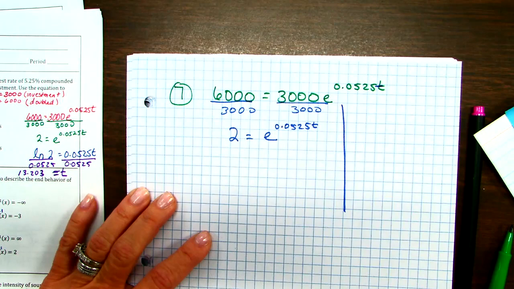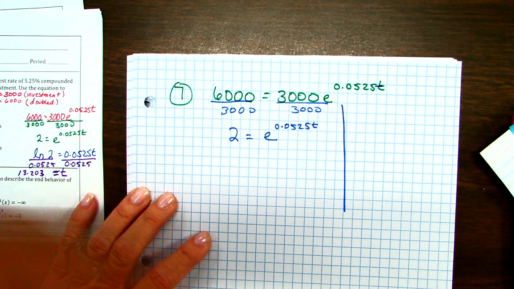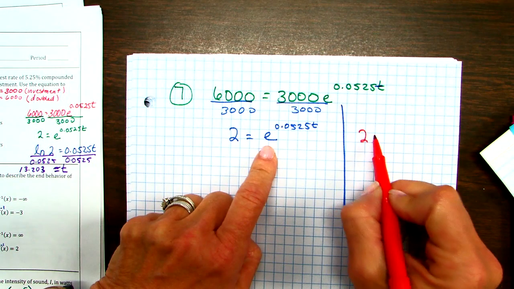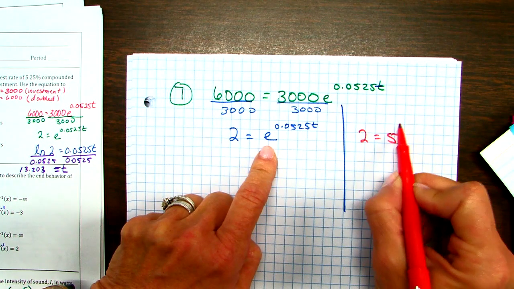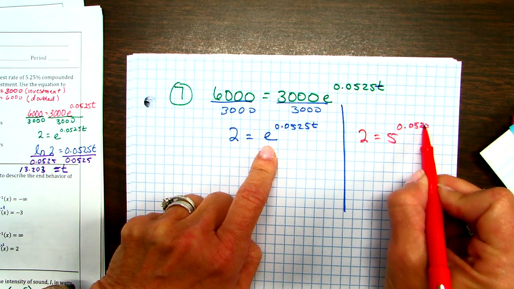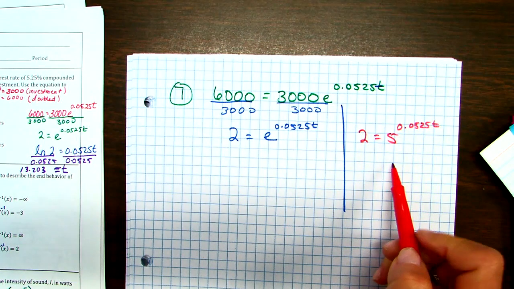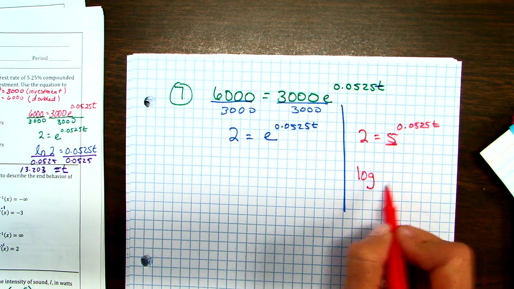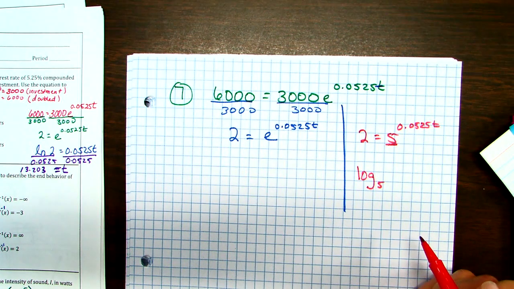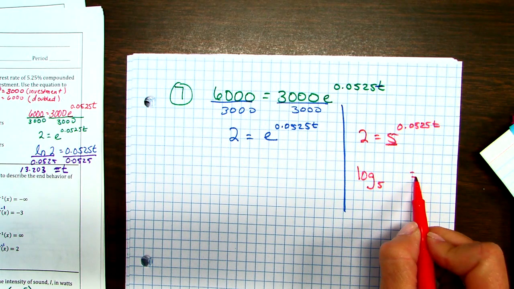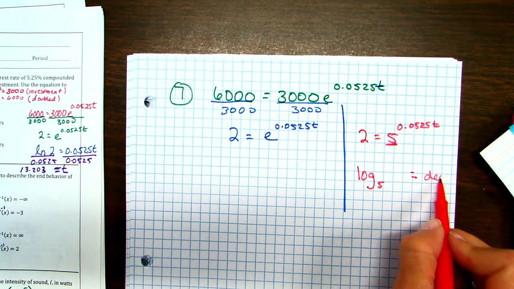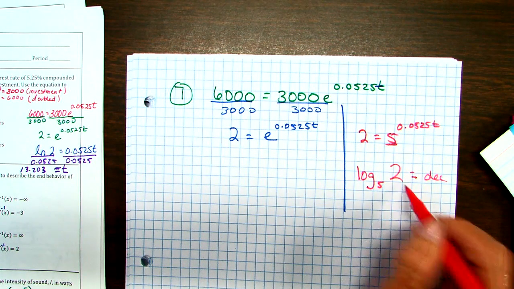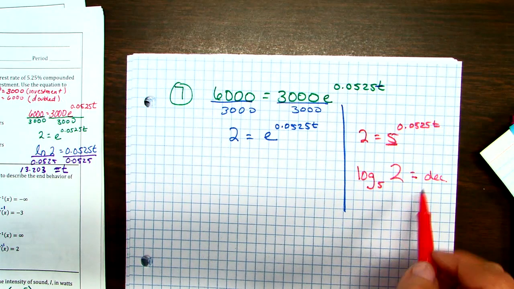You don't need to write this. Let me just show you off to the side here. If this problem had a different base, let's make it a base 5, for example. To rewrite this in log form, I would start by writing the word log. The base of the exponential is the base of my log. Leave a space. That decimal goes over here. I'm just writing decimal, being lazy. And then 2 goes here. So that's how you would rewrite that one.